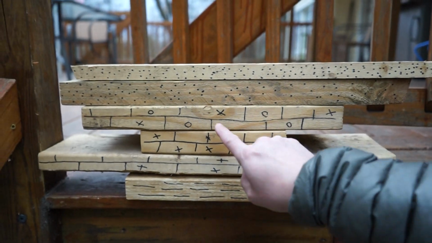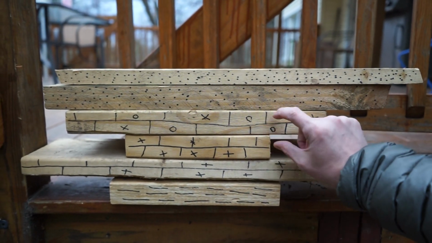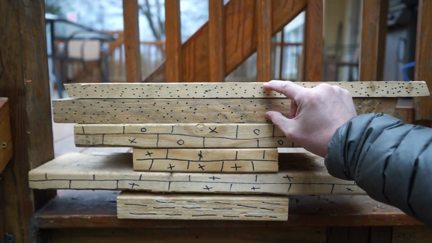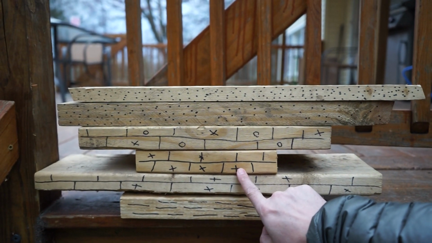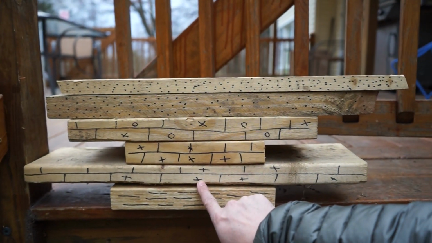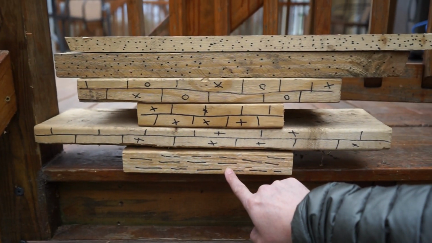Okay, so let's take a look at this. What do we got? We got X's and O's in this layer. We don't have anything in these. Here it looks like we just have X's. Here we have X's, and here we have nothing in the shale.